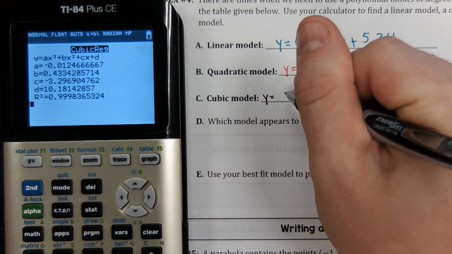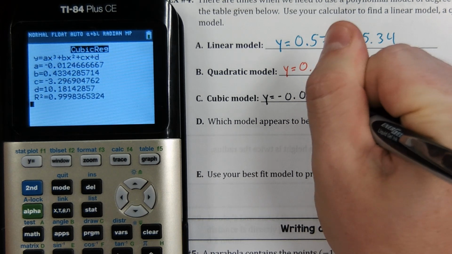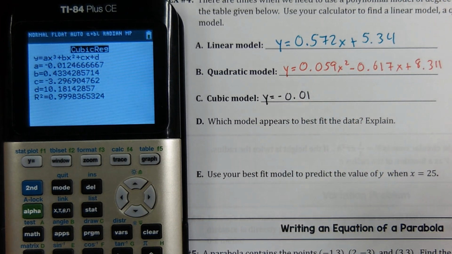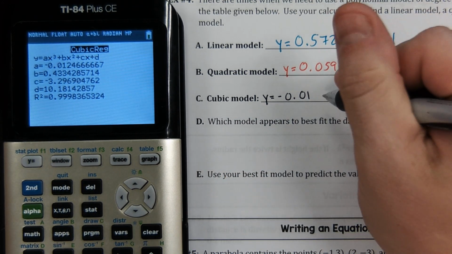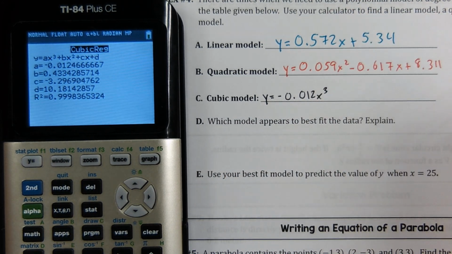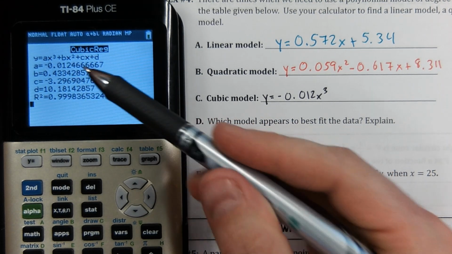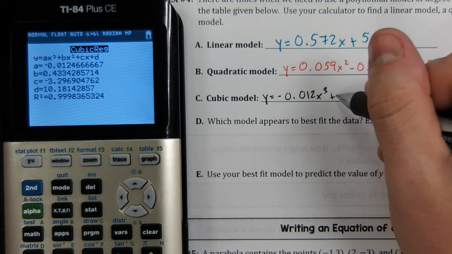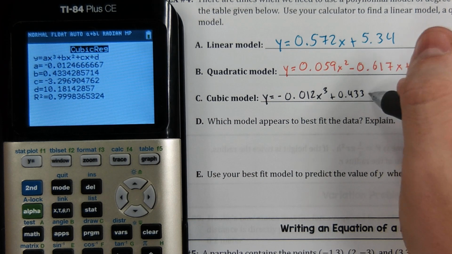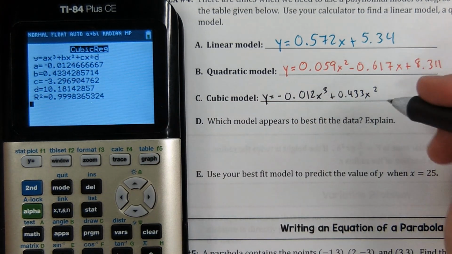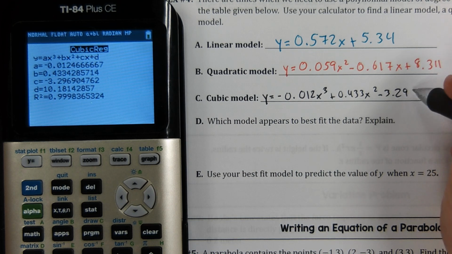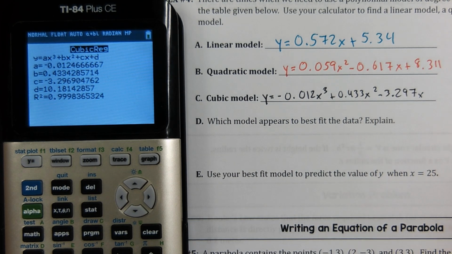Y equals negative 0.012 x to the third, I guess. It's unfortunate that I have to round this because this is a repeating decimal, which means this can actually be written as a fraction, but we don't have a choice. And then plus 0.433x squared minus 3.297x, plus 10.181.